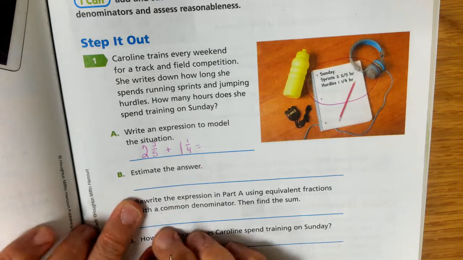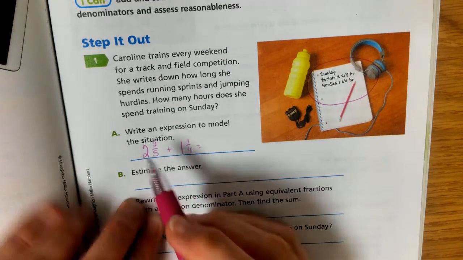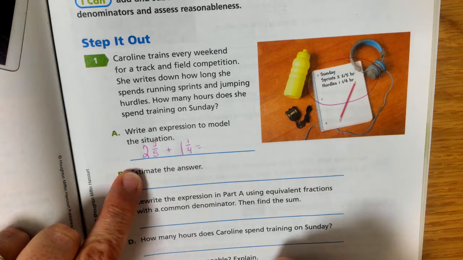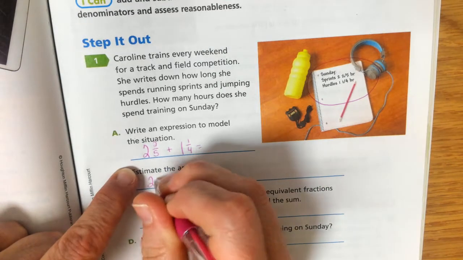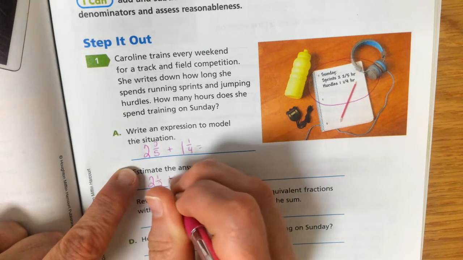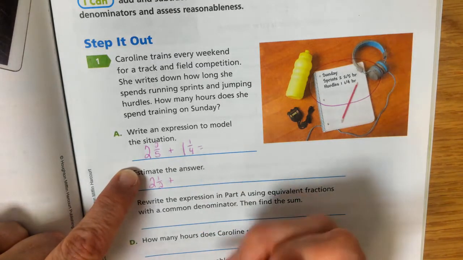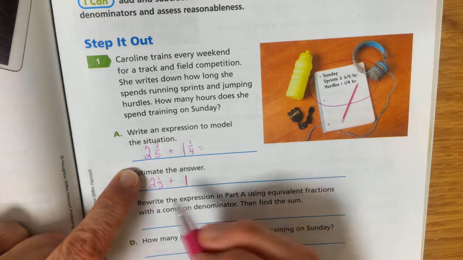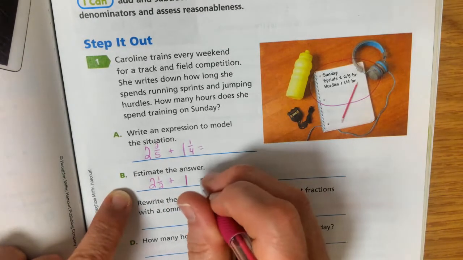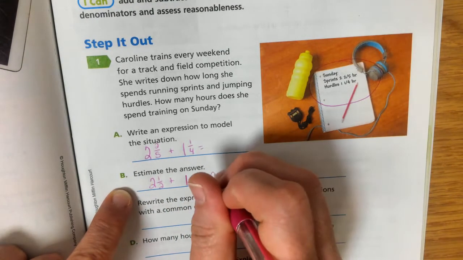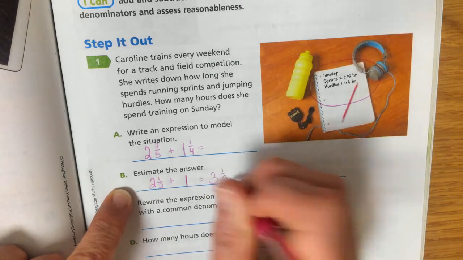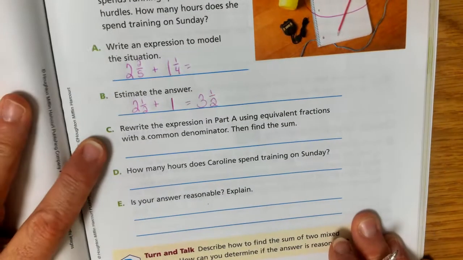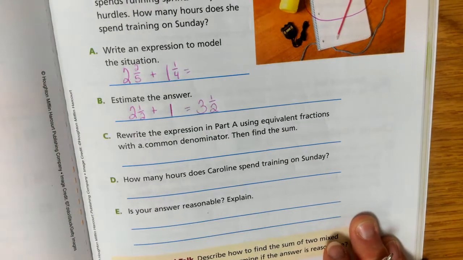So first we're going to estimate our answer. So we're going to think 2 2/5. 2/5 is really close to 1/2. So this would be about 2 1/2 plus 1 1/4. Well, 1 1/4 is closer to 1 whole if we had a number line. So our answer should be about 3 1/2. About. So we'll see if that's the case when we find our answer.